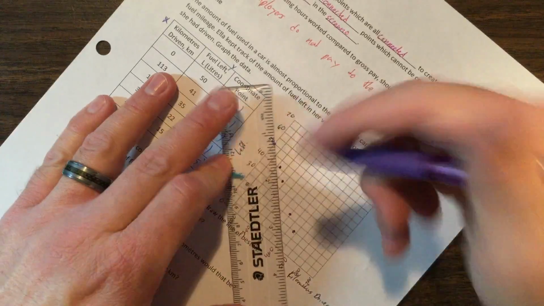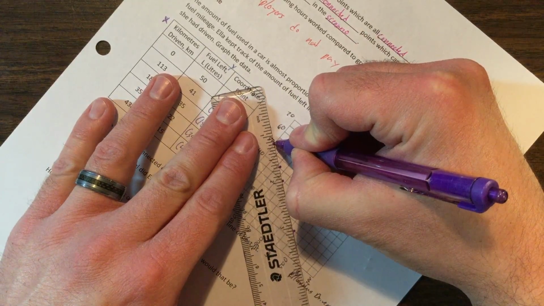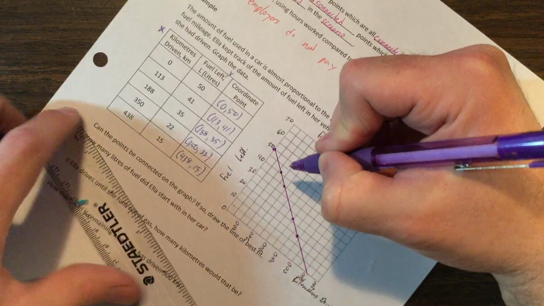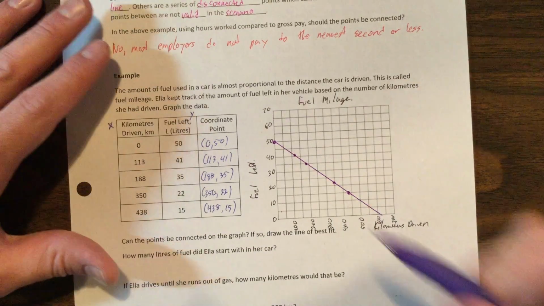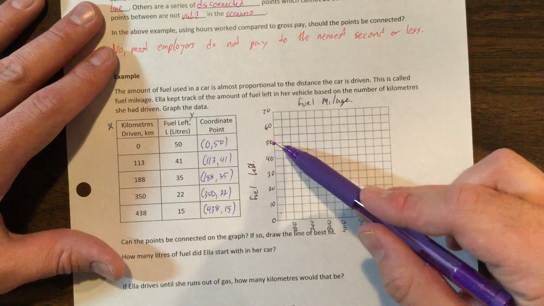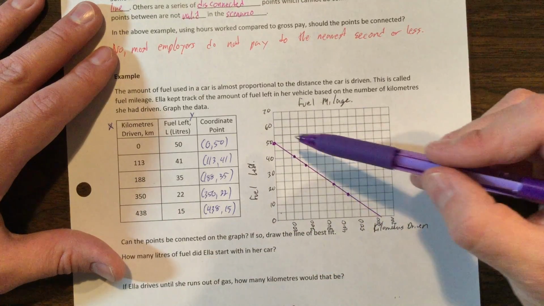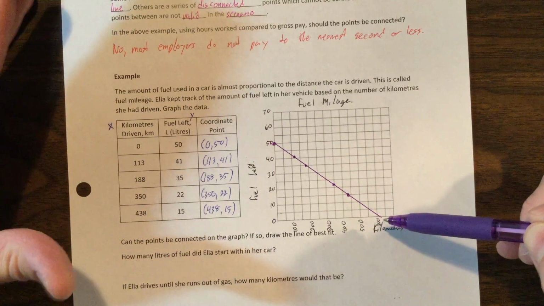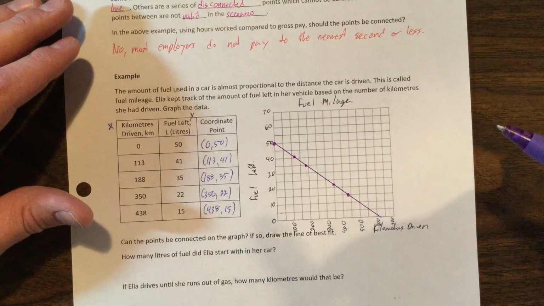All right, so what we do is we draw a line of best fit through these points. If we can get through all of them, which it looks like we can, oh, look at that, that's perfect. We're going to draw that line just like that. This line represents the amount of fuel that is left in her vehicle after a certain amount of kilometers driven. Now, it should make sense that it's going down. We start with lots, and we're going to end up with little or none at the end if we were to run it completely dry.